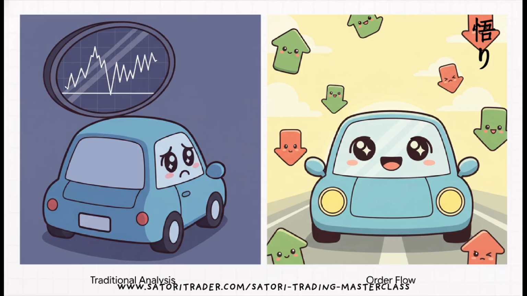Trying to predict what's going to happen next by only looking at what's happened in the past, it's like trying to drive a car forward while staring into the rearview mirror. It's not going to end well. Order flow completely flips that around. It focuses on the live, real-time action that's actually creating the price movement right now, in the present moment.